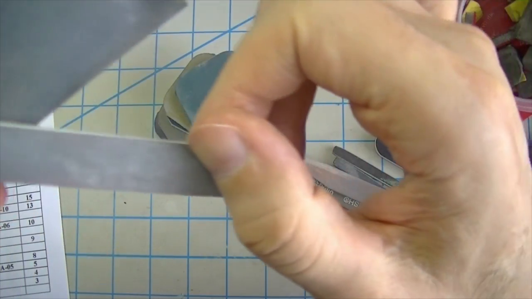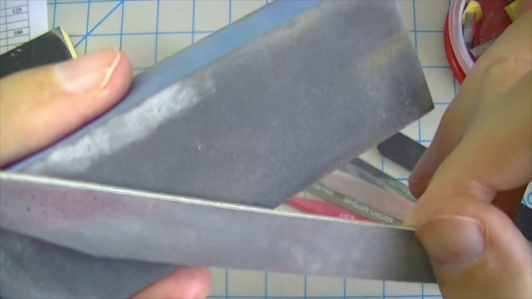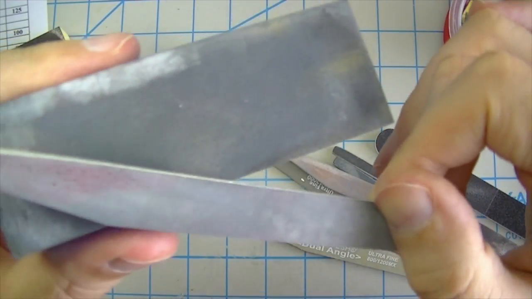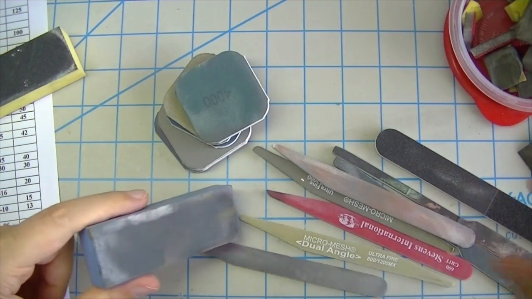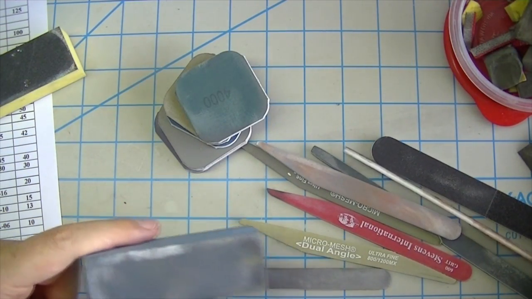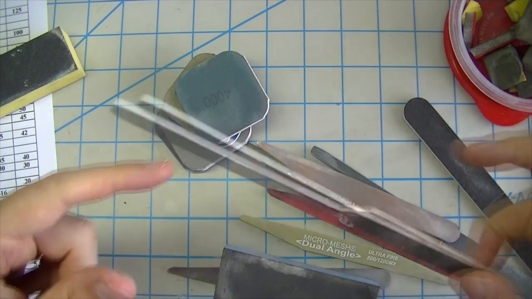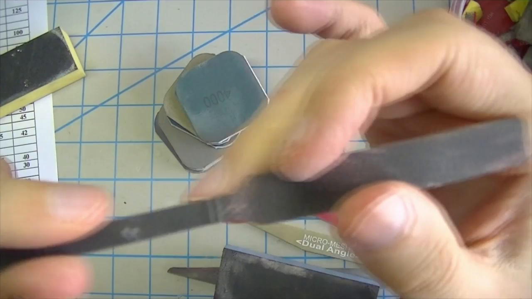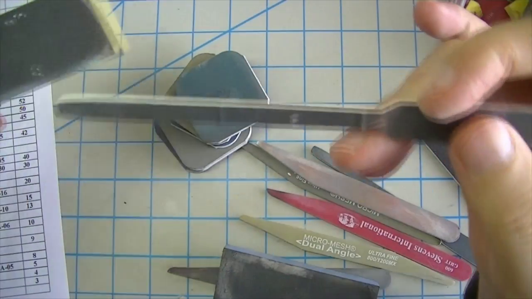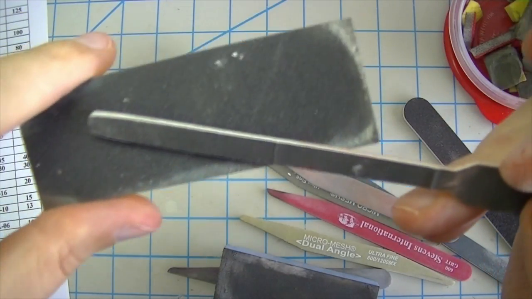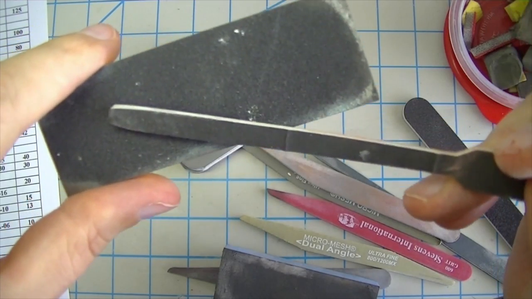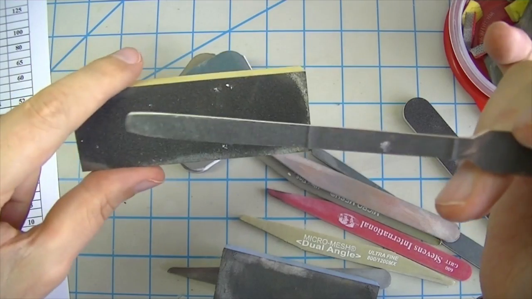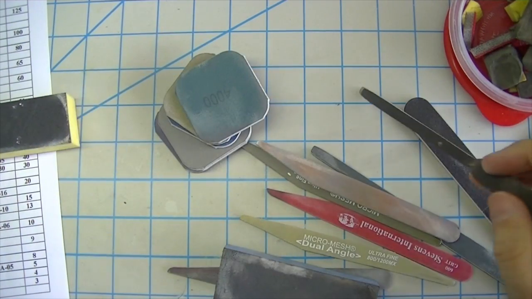To me, that stick looks a little finer in grit than the sponge does. If you also compare this 240 grit sanding stick from UMP to the 240 grit sponge, again, it looks like the sponge is coarser than the stick.